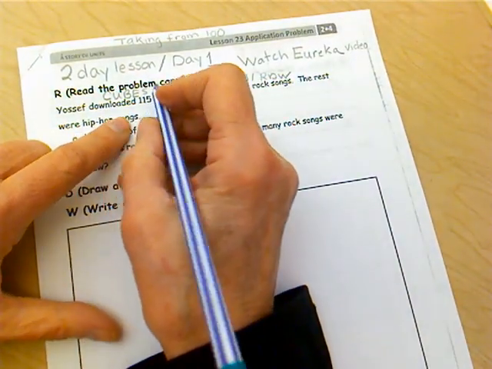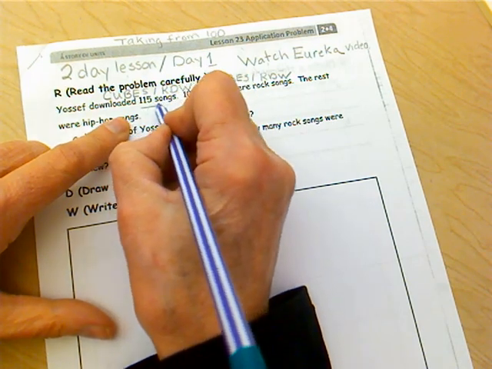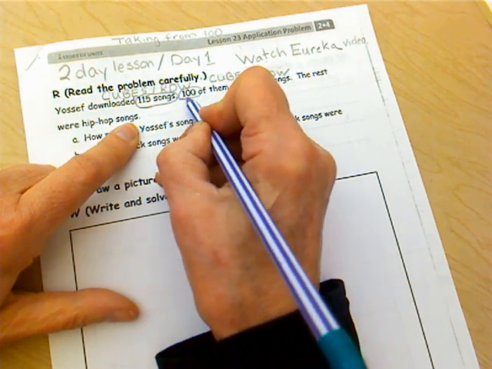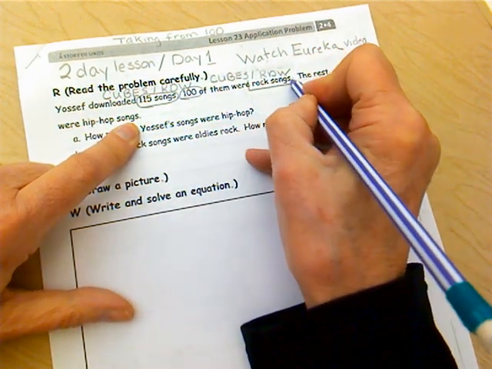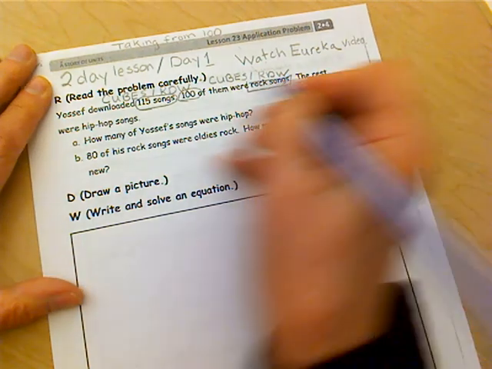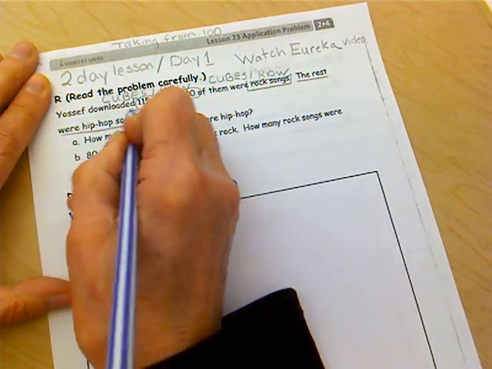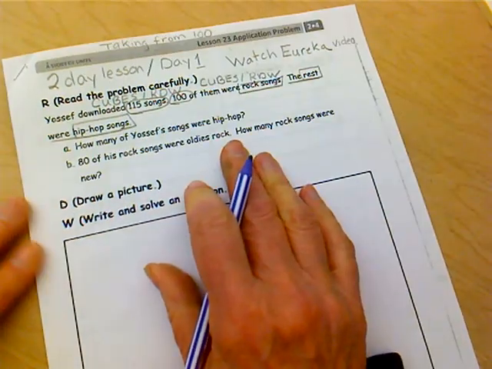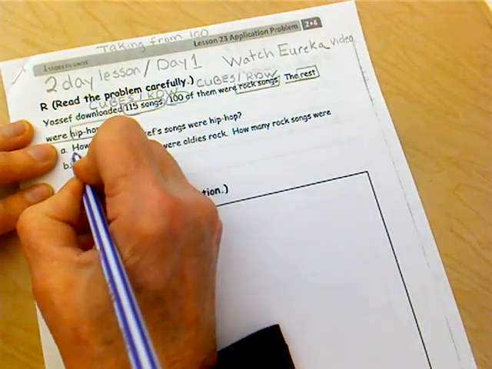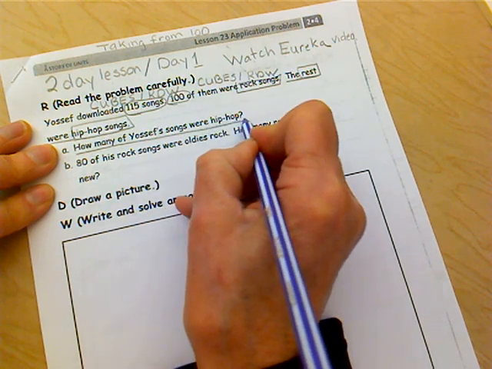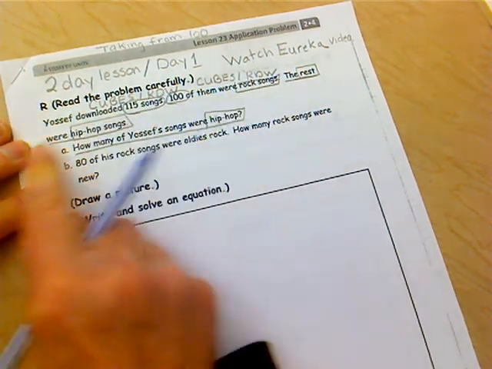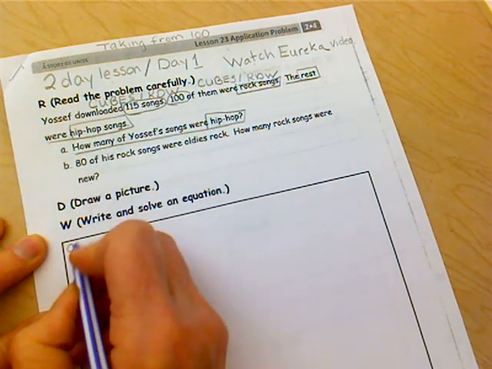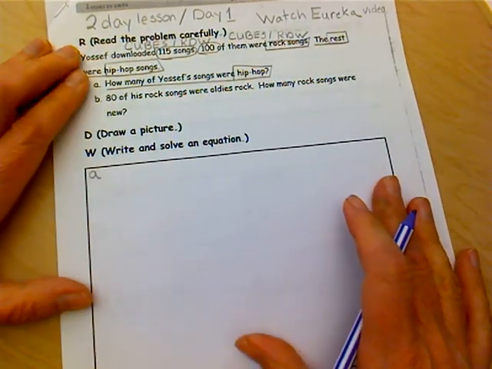So Yosef had downloaded 115 songs. 100 of those songs were rock songs. Okay, the rest were hip hop songs. The question you need to answer is, how many of Yosef's songs were hip hop? All right, so this is a 2-part problem. I'm going to start with part A and we'll come back and consider part B here in just a few minutes.